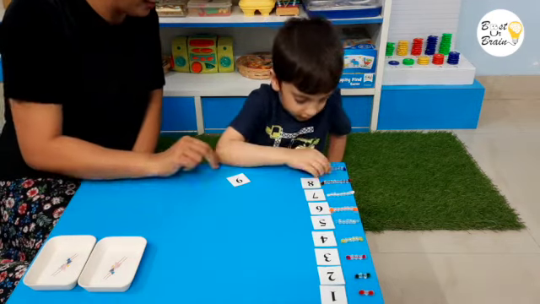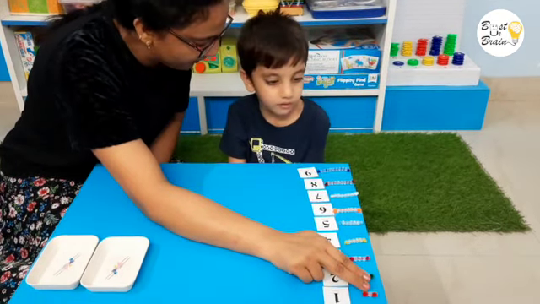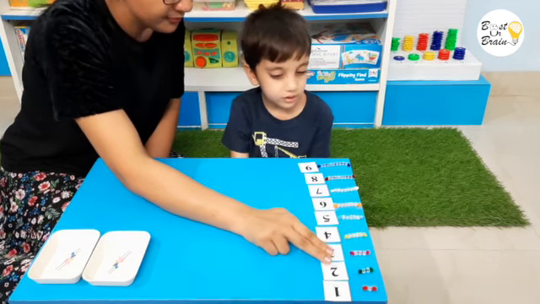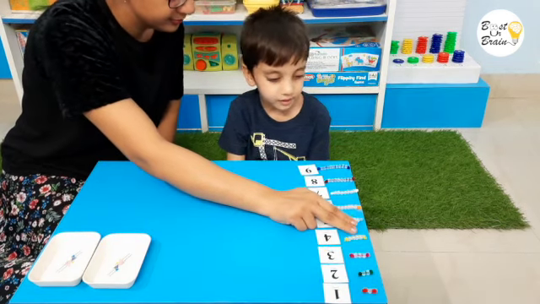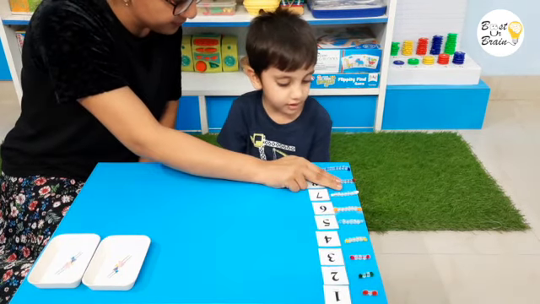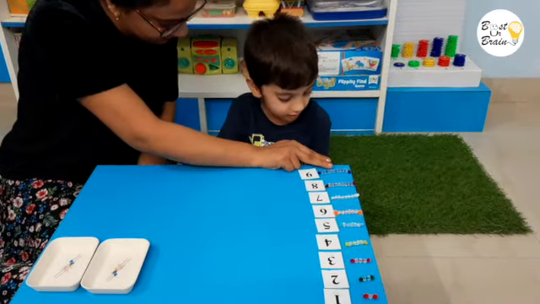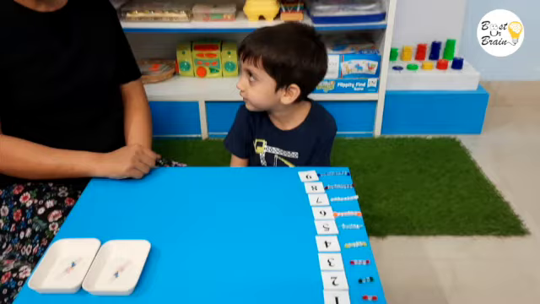This is 9. Good job, Ayaz. This is 1. This is 2. This is 3. This is 9. Good. Good job, Ayaz. High five. Repeat this step again and again until the child gets the concept.